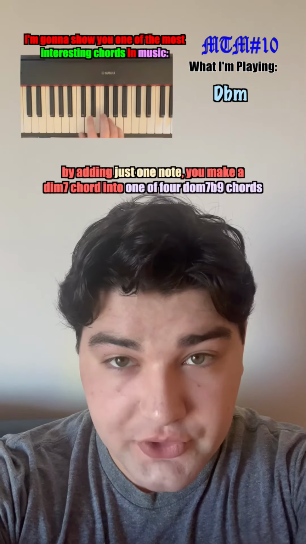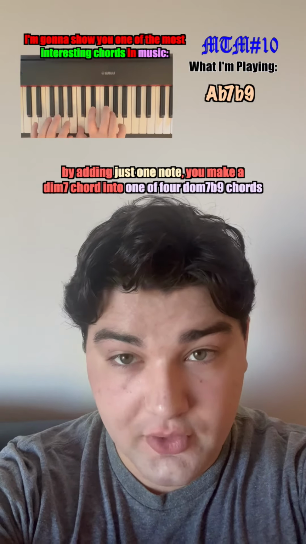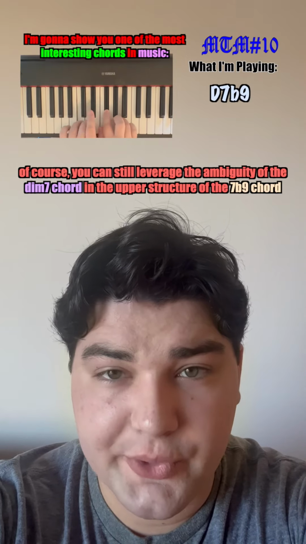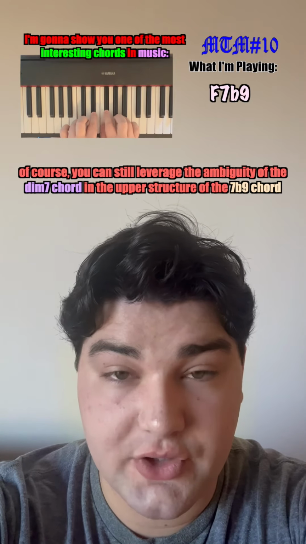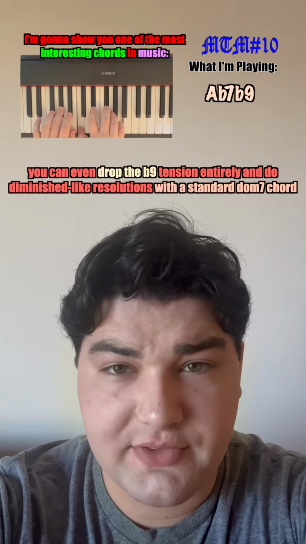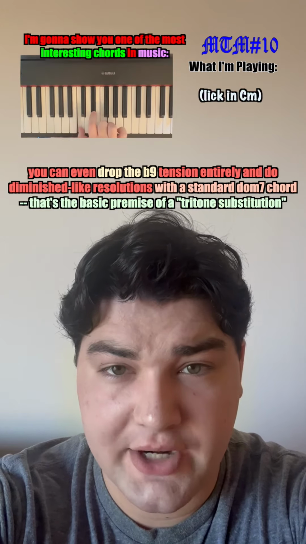So by adding just one note to a diminished 7th chord, you can make it into one of 4 dominant 7 flat 9 chords, which much more strongly implies a specific resolution. Of course, you can still leverage the ambiguity of the diminished 7th chord in the upper structure of the dominant 7 flat 9, and you can get a lot of cool resolutions that way too. You can even drop the flat 9 from the chord entirely and do it with just a dominant 7, and that's the basic premise of what we call a tritone substitution.